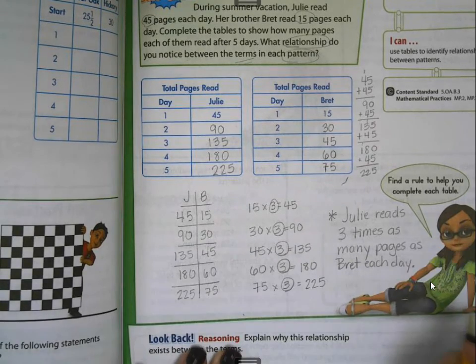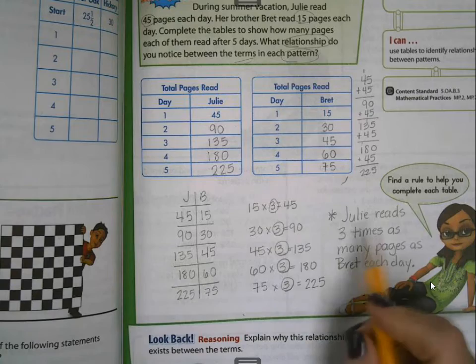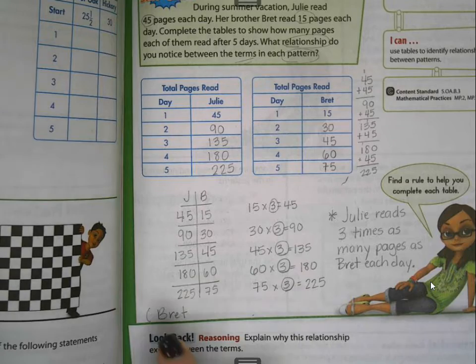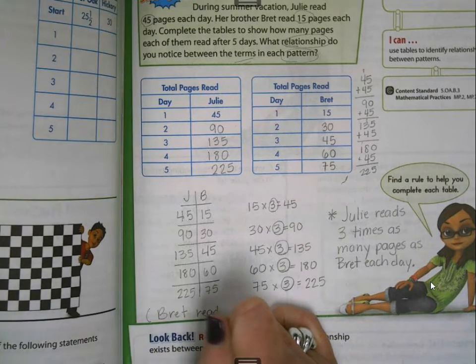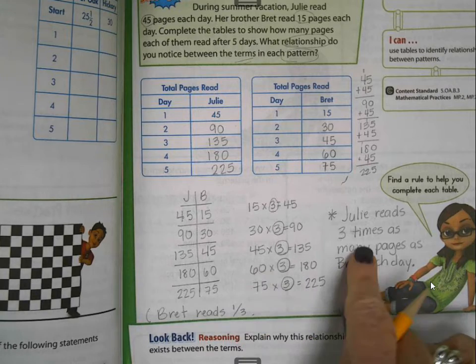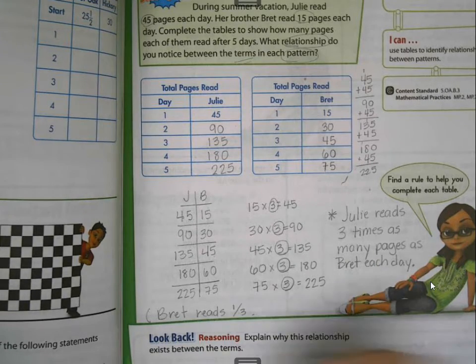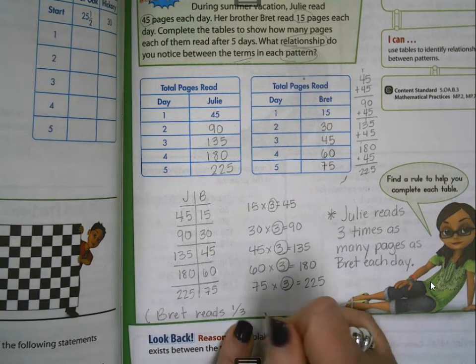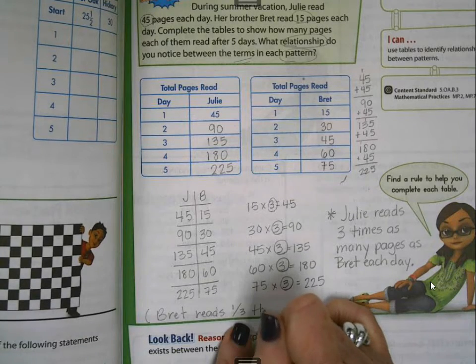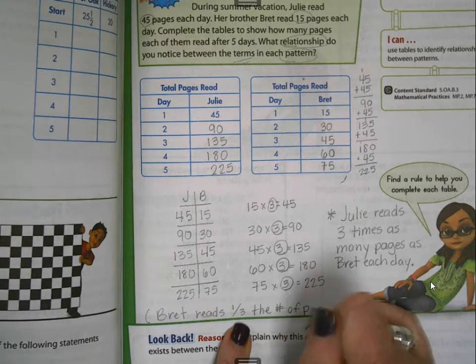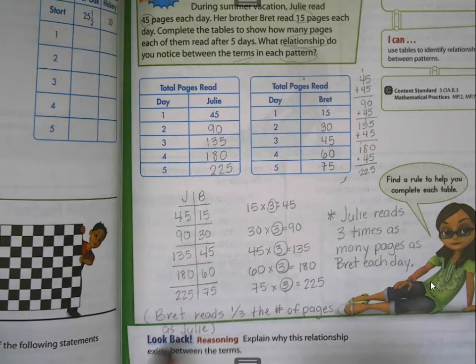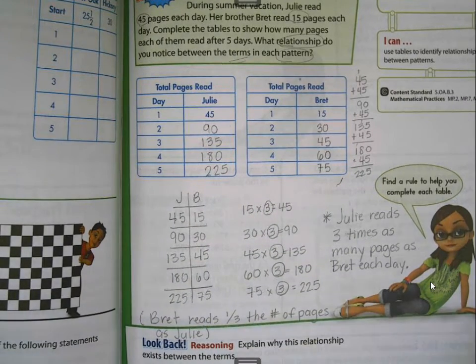Now, I could turn it around and talk about Brett, and if Julie reads 3 times as many, then what happens with Brett is we would need to write about Brett reads 1/3. For every 3 pages, he's reading 1, right? So we can write that as a fraction. We haven't done fractions yet, so I know this will be a little harder to understand, but Brett reads 1/3 the number of pages as Julie does. Okay? This right here would not be hard for you to see, but maybe the 1/3 is because we haven't done fractions yet in 5th grade.